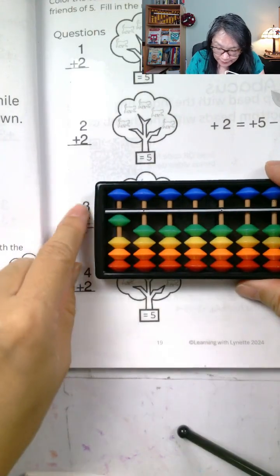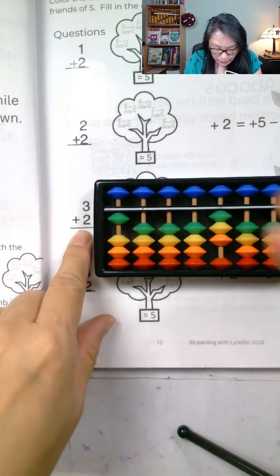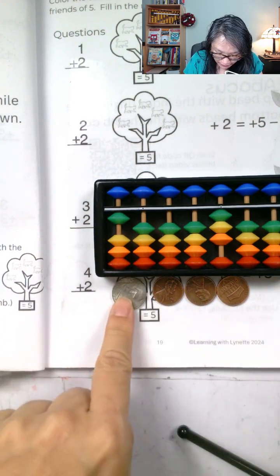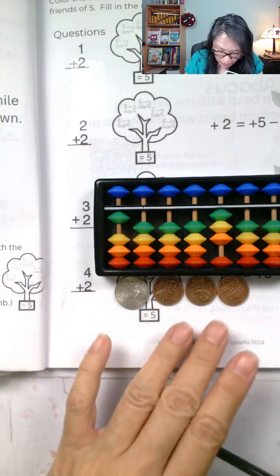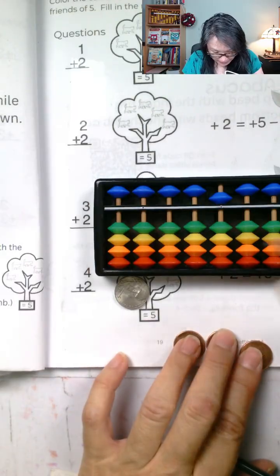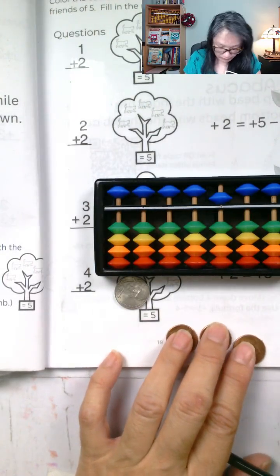So, we have the 3, and then we add the 2. When we add the 2, guess what? I'm going to add the 3. When I add the 3, I don't have enough. I'm going to give you 2. When I give you 2, I'm going to take away 3. So my final answer is 5. I can show you on my abacus. I add the 5 and take away the 3. And my answer is 5.